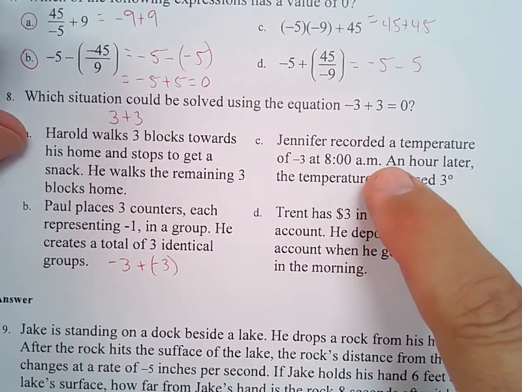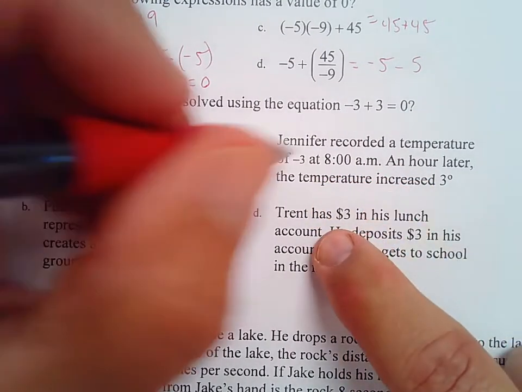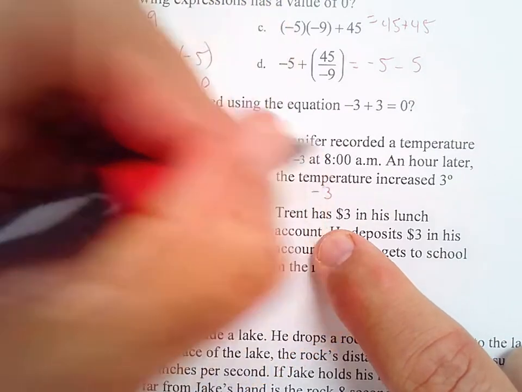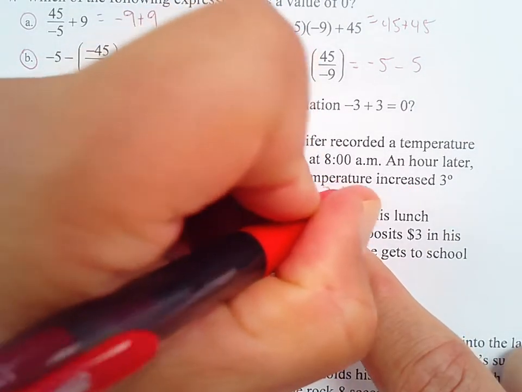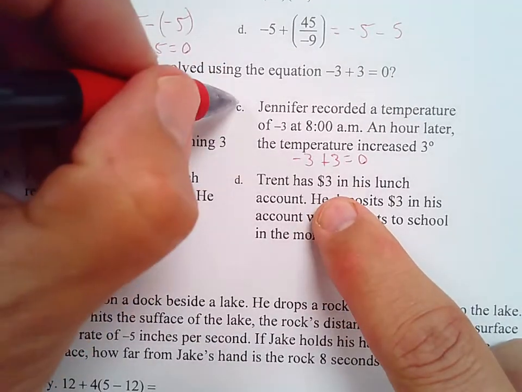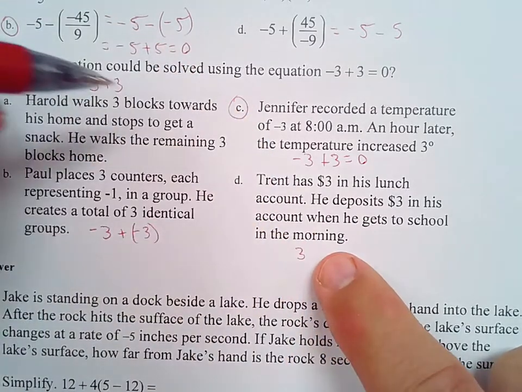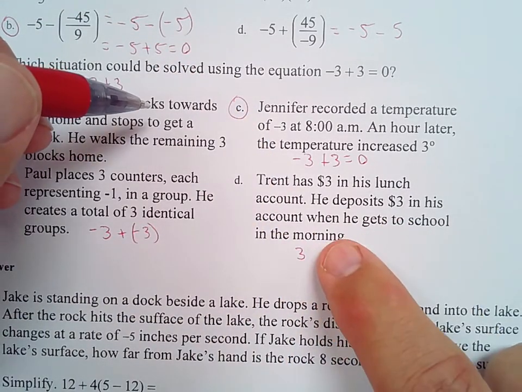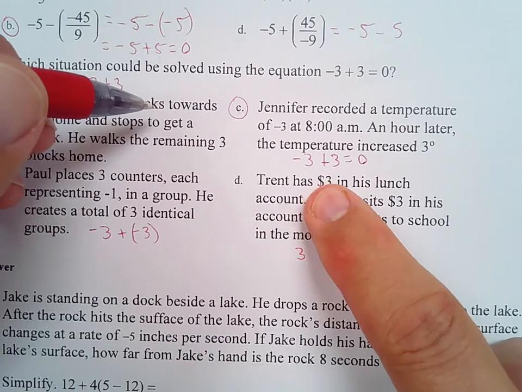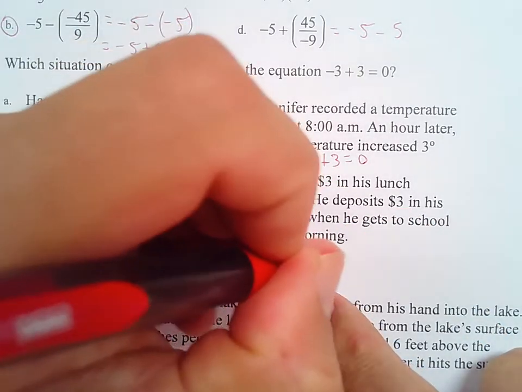So Jennifer recorded a temperature of negative 3. An hour later, the temperature increased by 3. Ooh, okay. So negative 3, and then it increased by 3. Okay, that's 0. That's good. And then Trent has $3 in his lunch account. He deposits 3, so that's 3 plus 3. So that would be 6. So that's it.